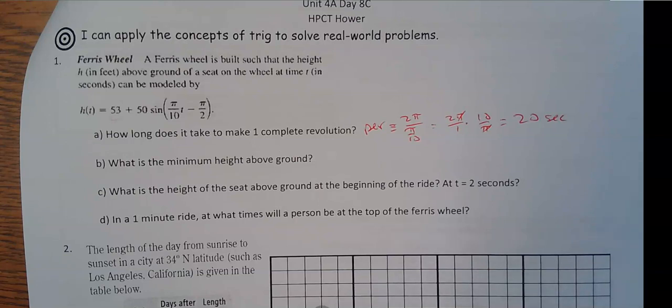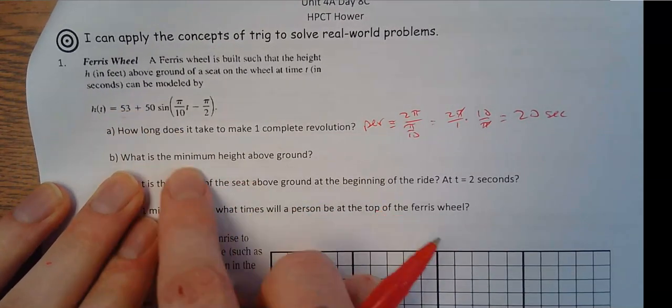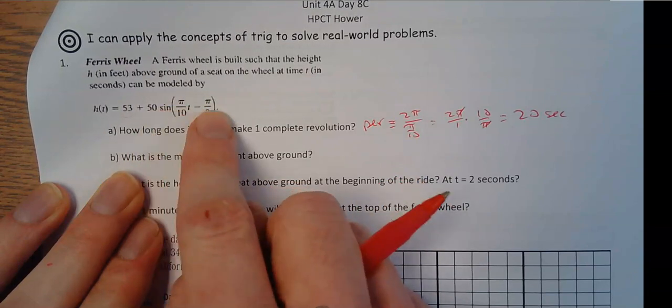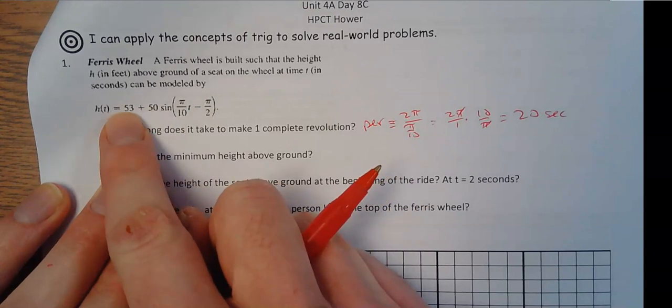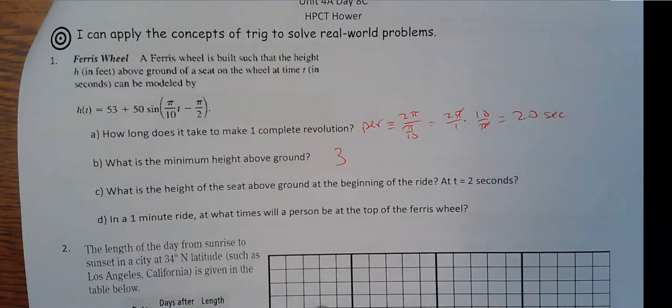What is the minimum height above the ground? So the minimum height, if you go the lowest that any sine function could be, is -1. So -1 times 50 would be -50, plus 53 would be 3. So that's going to be 3 feet off the ground.